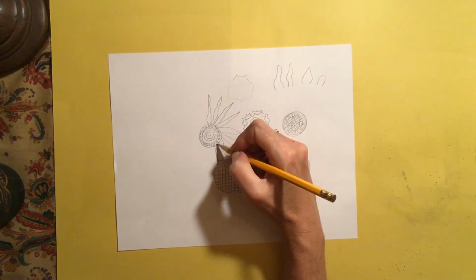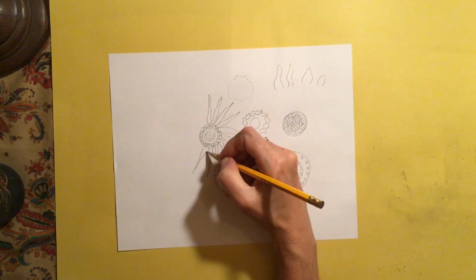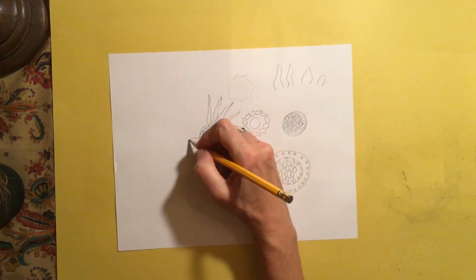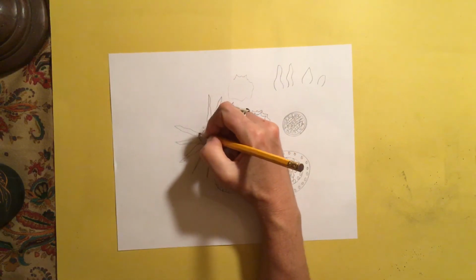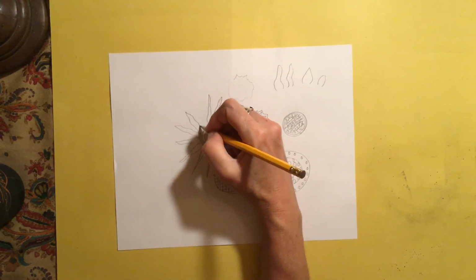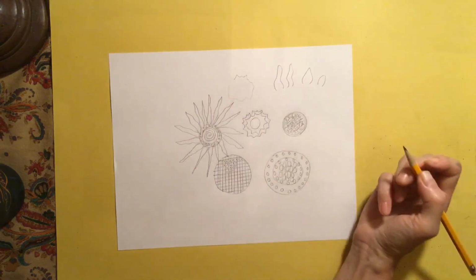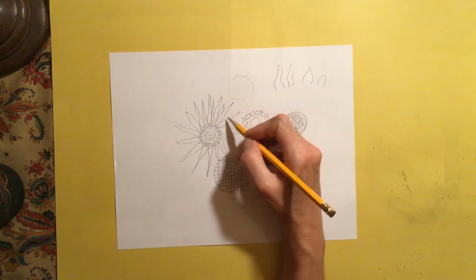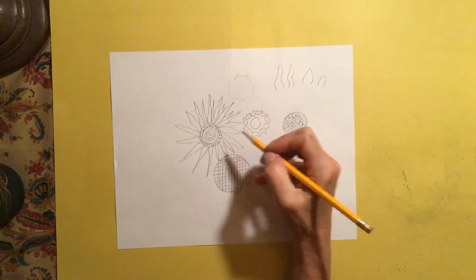So just kind of in your sketchbook, take some time and just experiment around with different petal shapes and with different centers of your sunflower. There's one, and then maybe I want to add a few more petals in between.